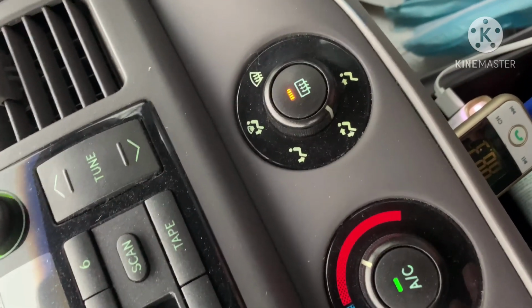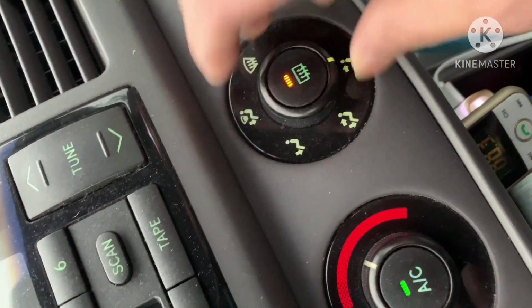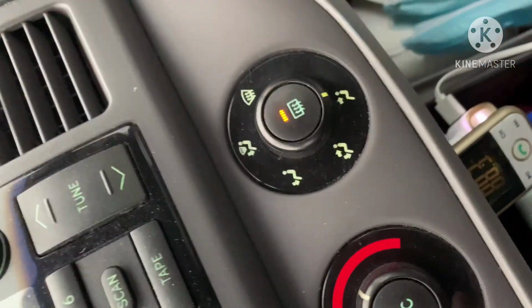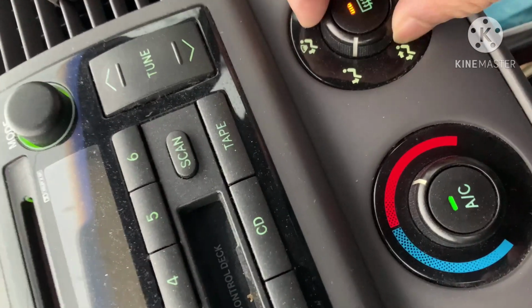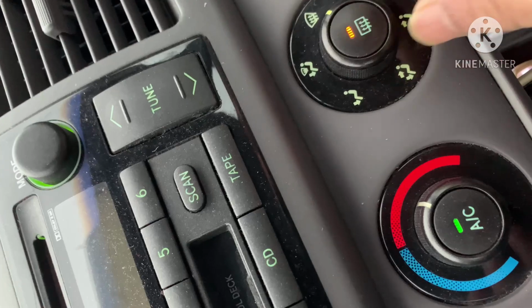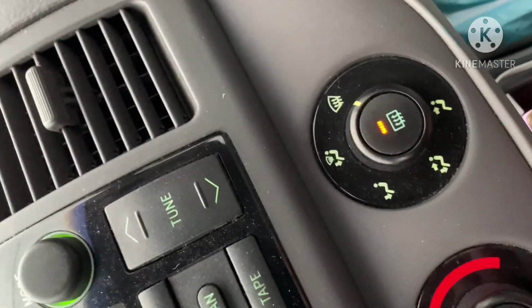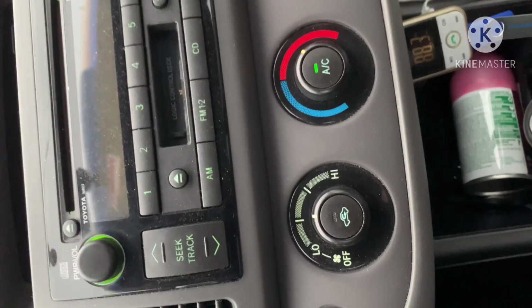Those three options mean air to the legs, or air to the legs and body, or only the body. Once you turn on the car, you can adjust all of these things using those buttons.